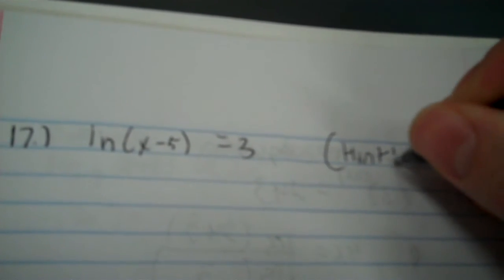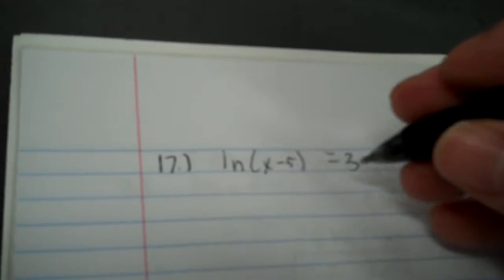Now, here it says ln, and then x minus 5 equals 3. Then it says hint: e. Okay. Now, first off, right away you're going to get rid of your ln. You use the e to get rid of the ln, and then we have x minus 5.